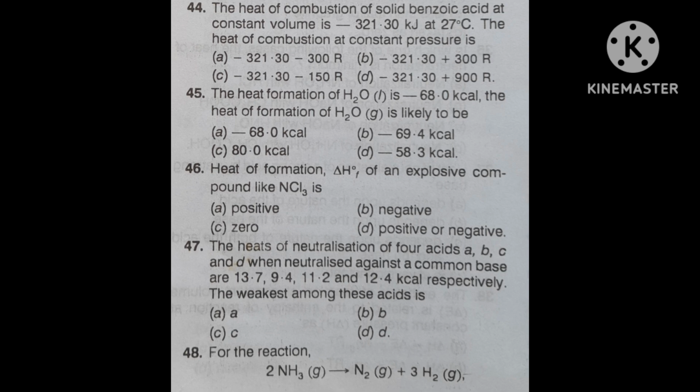Delta H will be negative, and the value will be maximum. Correct? Of these 4 values, 13.7 is for the strongest, a strong acid with a strong base. Second is 9.4, third is 11.2, fourth is 12.4.